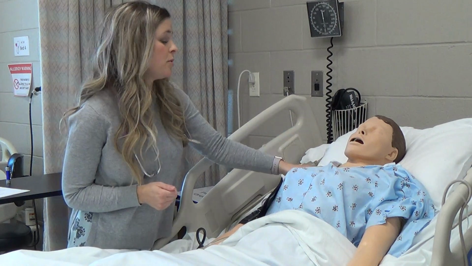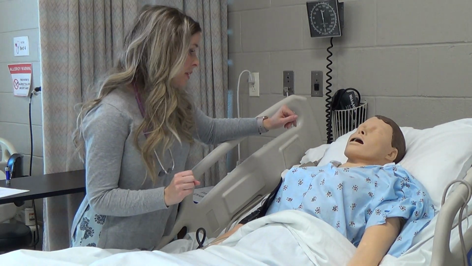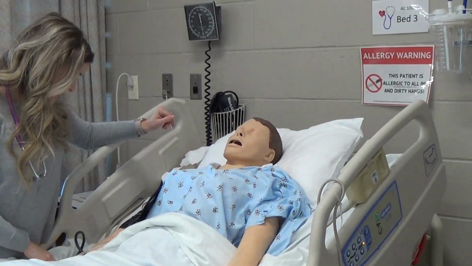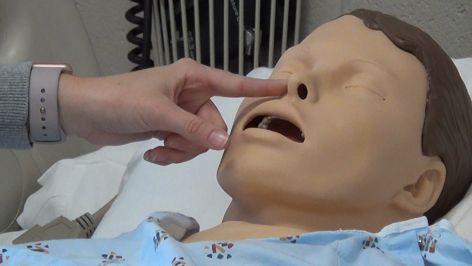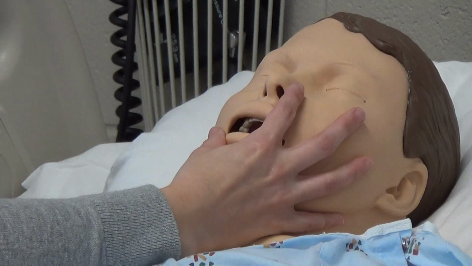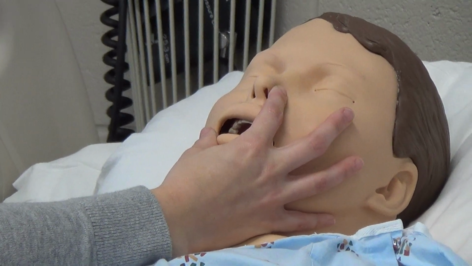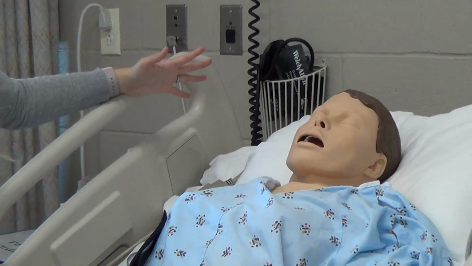So the next thing I'm going to do is assess the patency of the patient's nares. Ms. Gray, I'm going to check the patency of your nares, okay? So I'm going to close this side of your nose. Can you breathe in for me? And I'm going to close this side of your nose, and can you breathe in for me? Did you notice any difficulty doing that or any stuffiness?